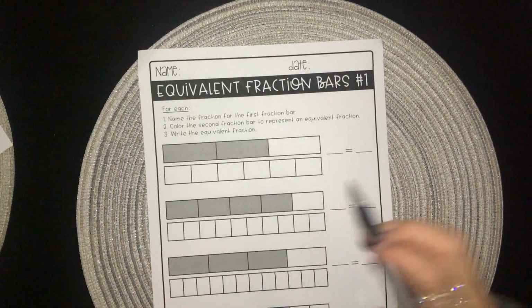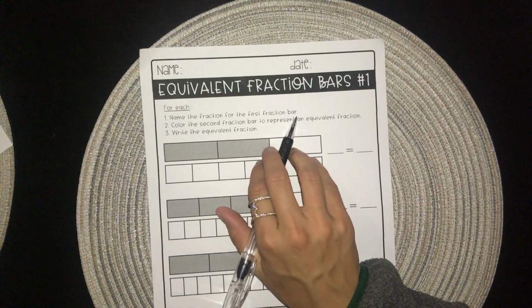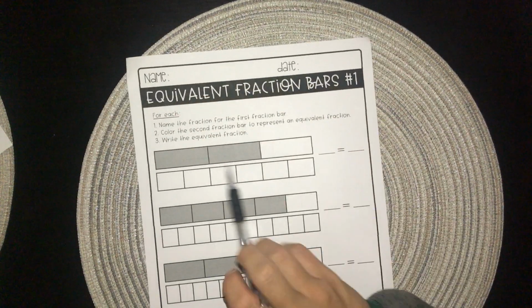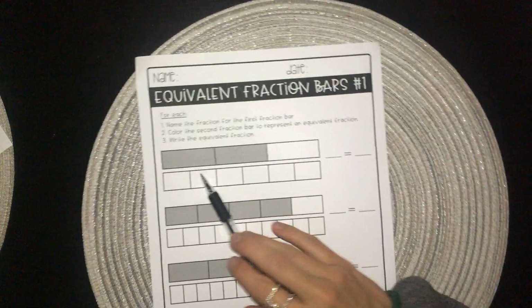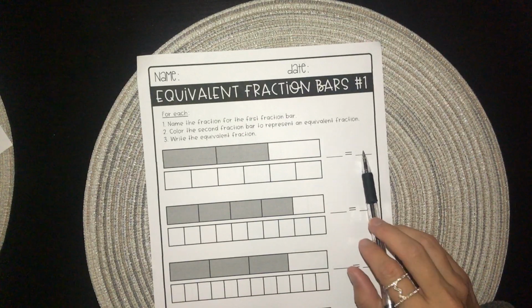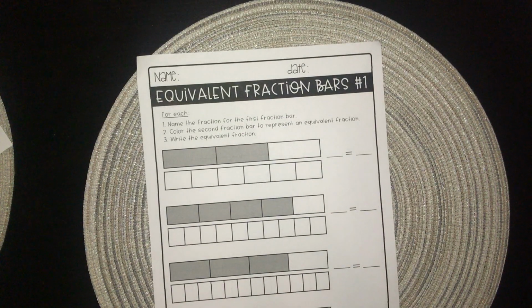So your work for today will look like this. Fraction bars. You just have to name the fraction for the first fraction bar. So you would name what this fraction is above. Then you color the second fraction bar to represent an equivalent fraction, and then you write what that equivalent fraction is. I'll just do the first one for you.